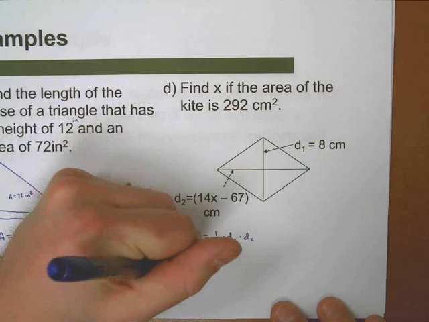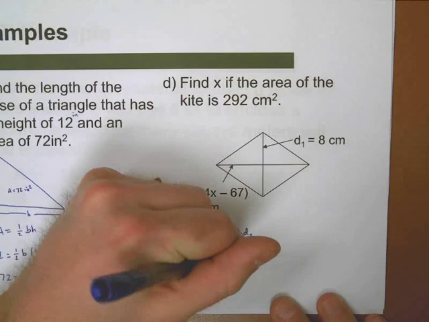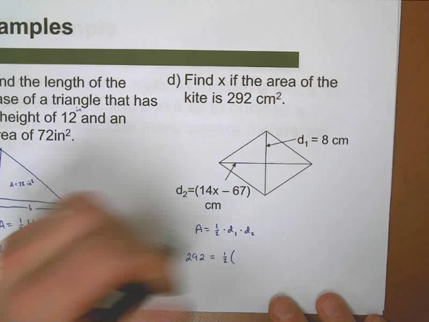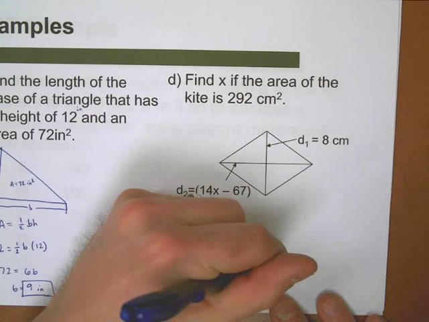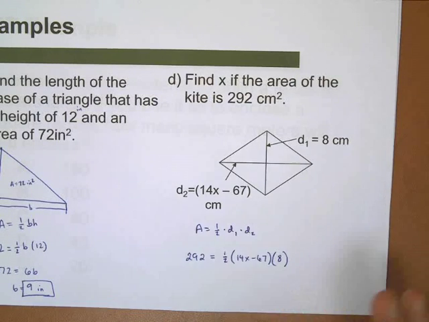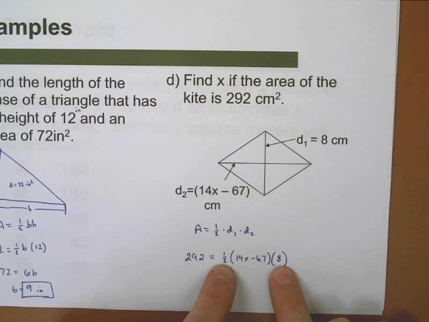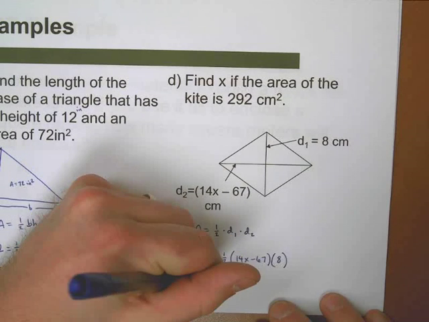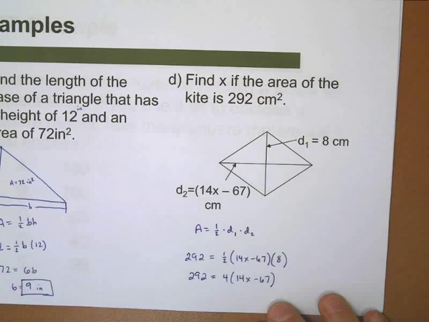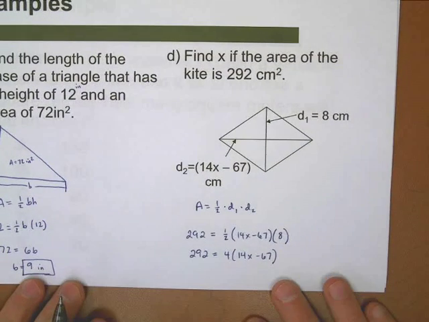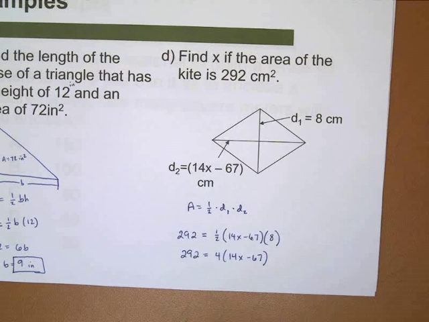So, the area that I got, which was 292 square centimeters, was the result of multiplying 1/2 times the diagonal of 14x minus 67 times the other diagonal, which was 8. And here's how I would do it if it was me. I would say, first things first, that half of 8 is 4. So really, I could write it like this. 292 is equal to 4 times 14x minus 67. In other words, it doesn't matter what order you multiply stuff. Just pick any two of the three and multiply them together. 1/2 of 8 is pretty simple. Let's do that first, right?